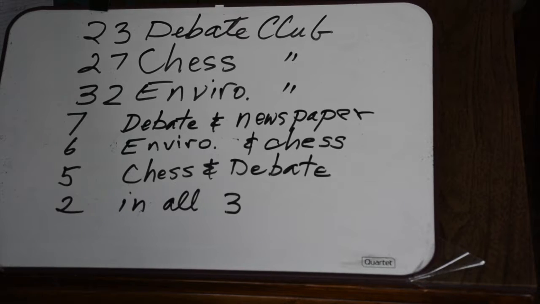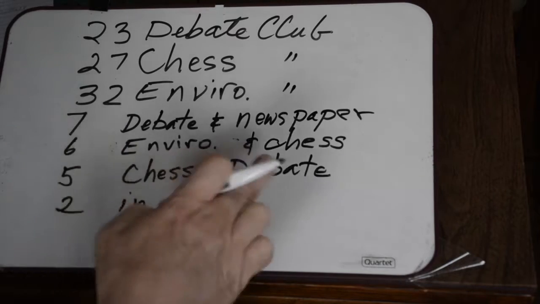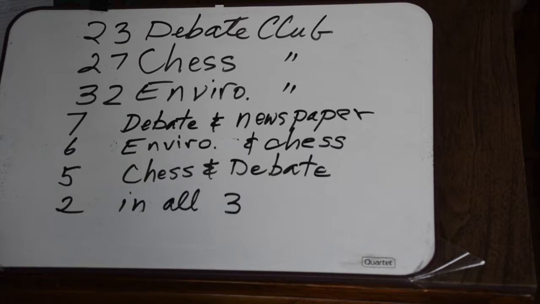and then further we give you information that there are 7 people in the debate and the environmental club together, and 6 in the environmental and chess, 5 in the chess and debate, and 2 of them are in all 3. That's easy enough to say. And what is the question?